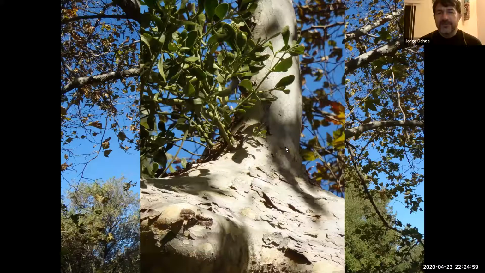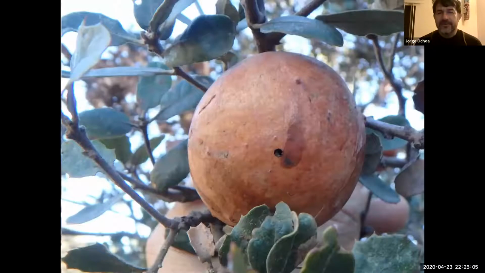Last time I also mentioned, or before, we also mentioned some of the galls. So here are some of the galls that are caused by insects. These are called oak apples. And it is not an apple, it is a gall, a tumor that is induced by an insect, a very tiny wasp that will lay its eggs.